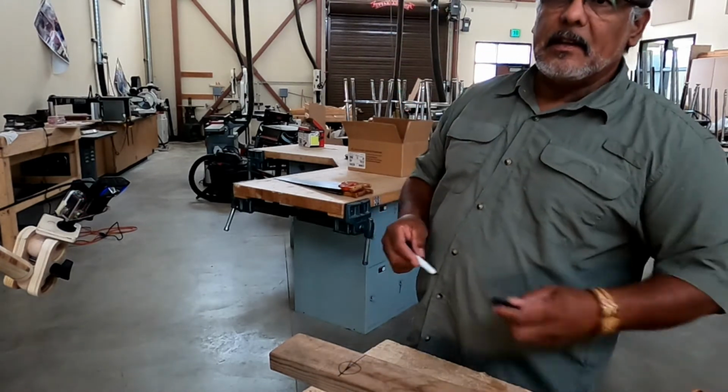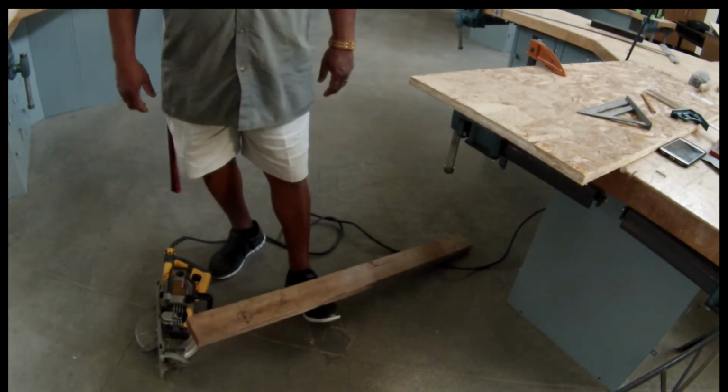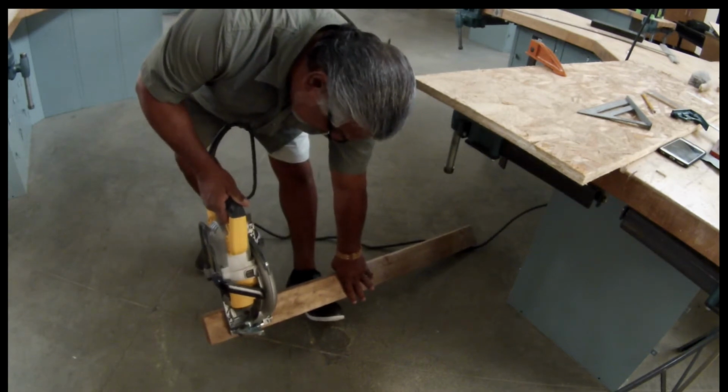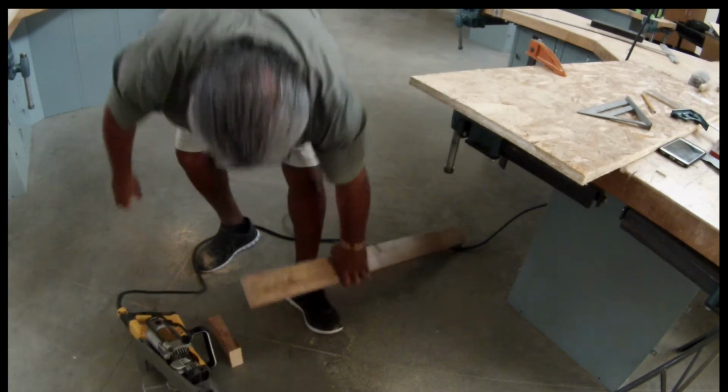Okay, there's my line. Hold it on our foot like so, alright? Pick up the saw and make that cut. Put the saw down.